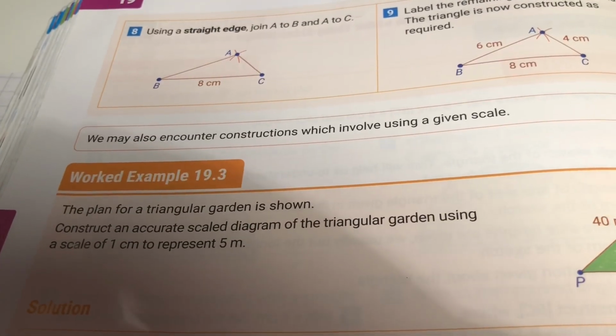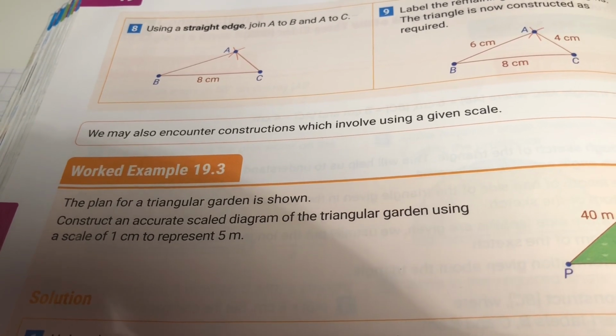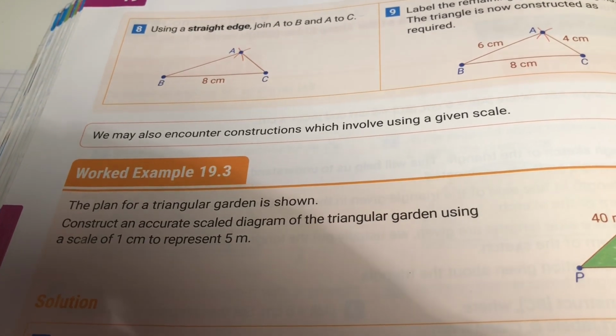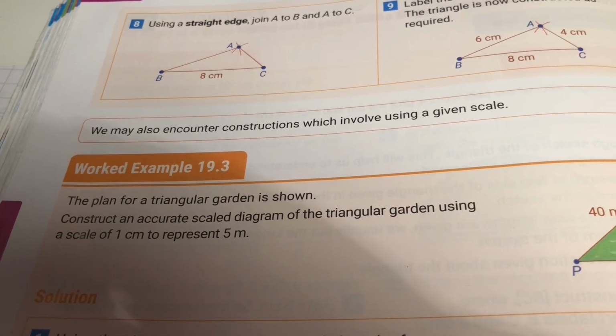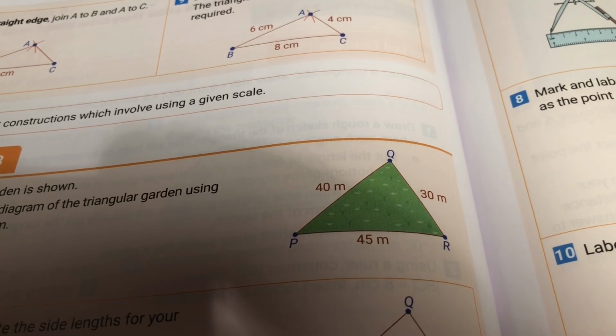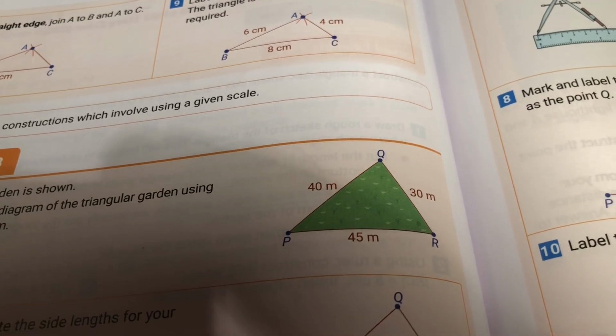The question then says to construct an accurate scaled diagram of the triangular garden using a scale of 1 centimetre to represent 5 metres. So that means we're going to be constructing a triangle like we've just learnt to do, but we first of all have to figure out what the lengths need to be.